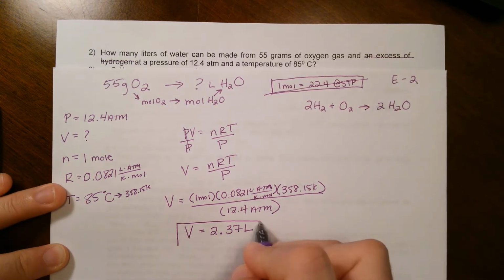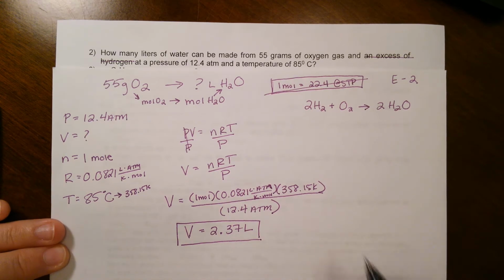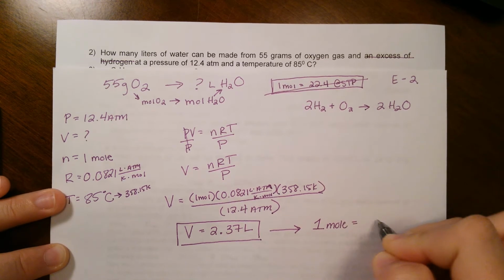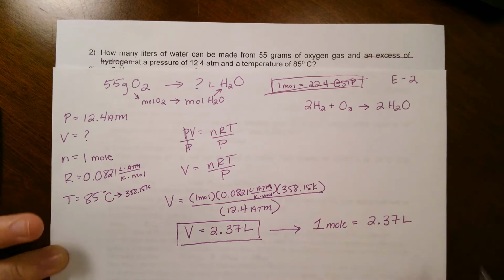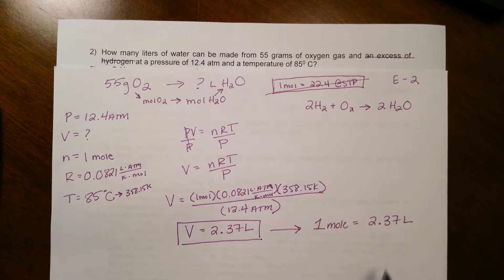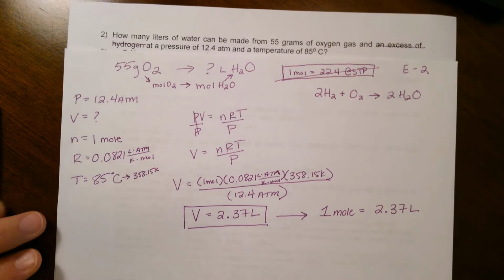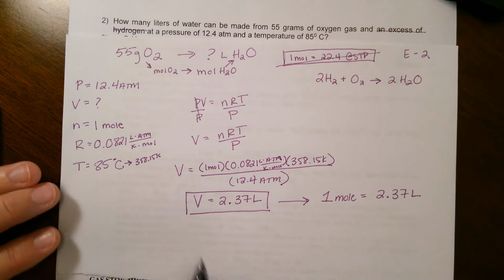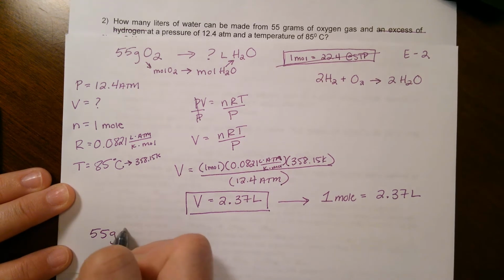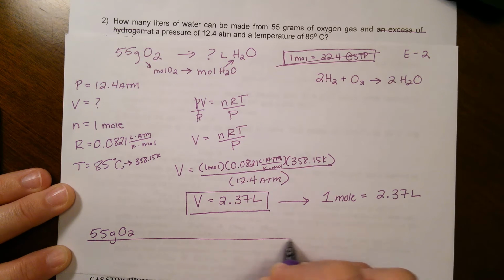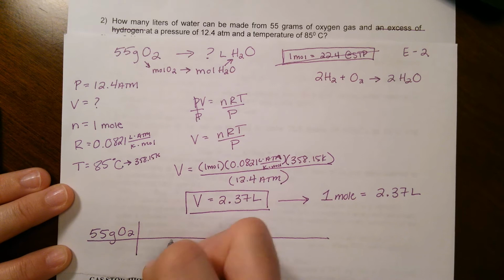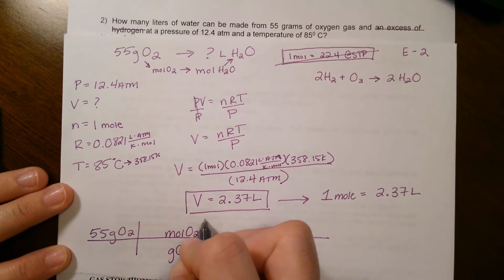So now this number is actually going to become our conversion. That means that 1 mole at these conditions is equal to 2.37 liters. So that's not that 22.4. It's much smaller, so keep that in mind. Now we can start our conversion. Always start with what you're given, same as before. So we have 55 grams of O2. If you have grams of O2 up top, it's going to the bottom. We're going to moles first so that we can switch compounds.